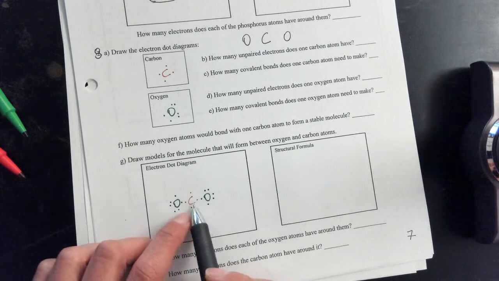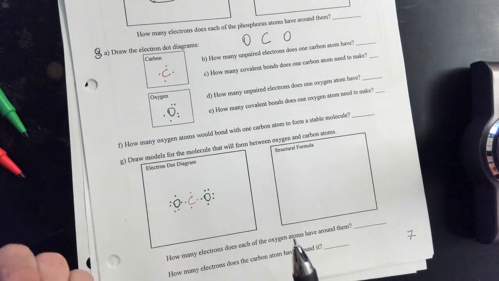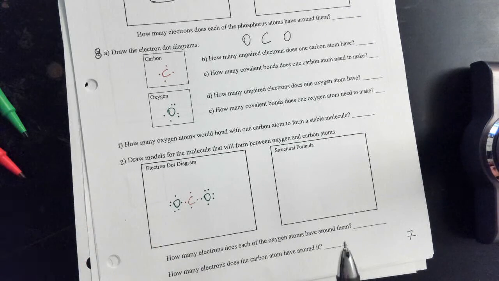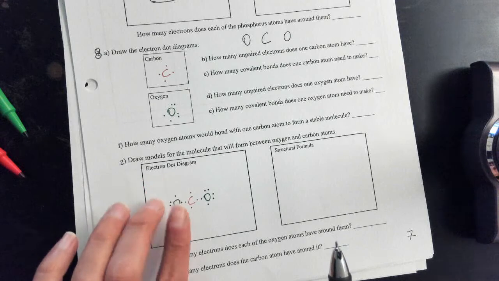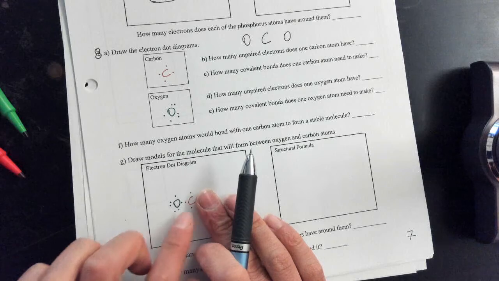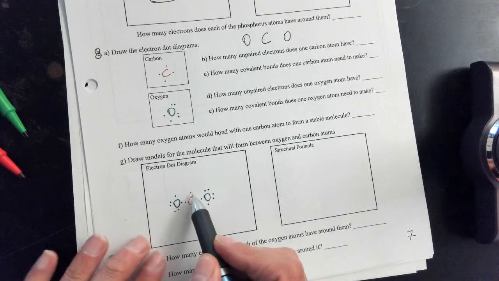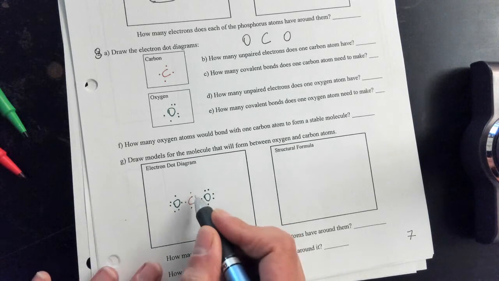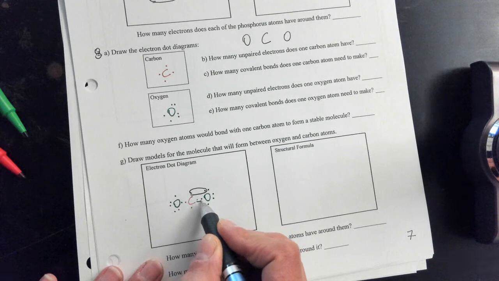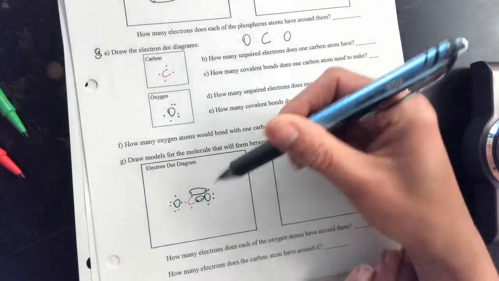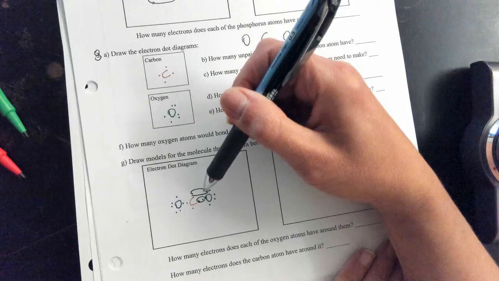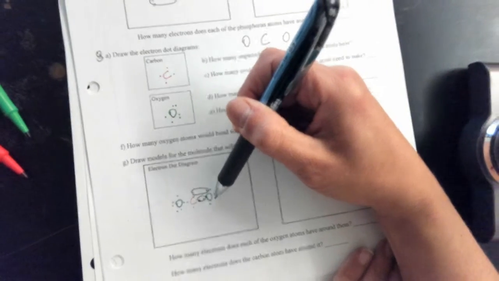Okay, so carbon needs to have 4 bonds. And oxygen needs to have 2 bonds, but I have 2 oxygens. So what I'm going to do is bond twice with this oxygen, and then bond twice with this oxygen. So let's focus on carbon. This is our first bond with carbon. This is the second bond with carbon. So now this oxygen has an octet, 1, 2, 3, 4, 5, 6, 7, 8.